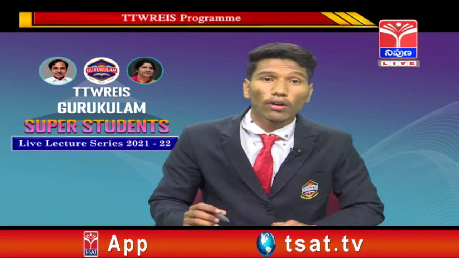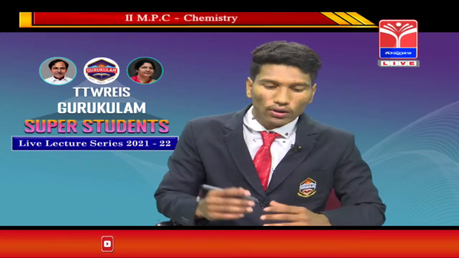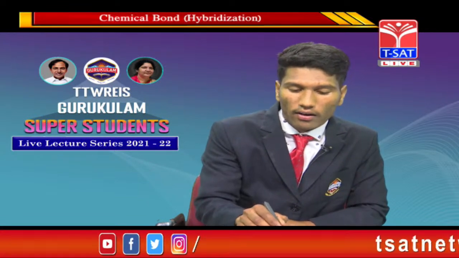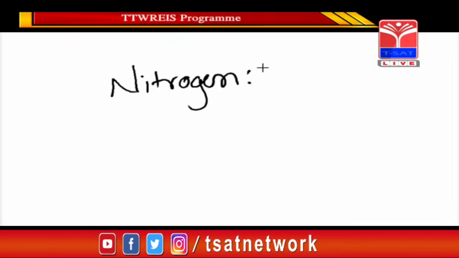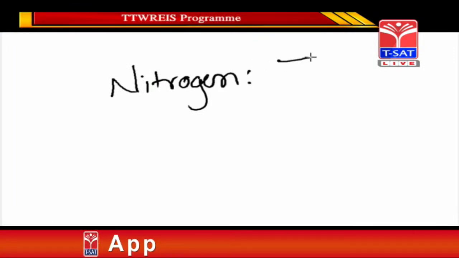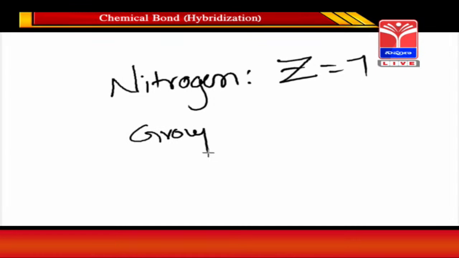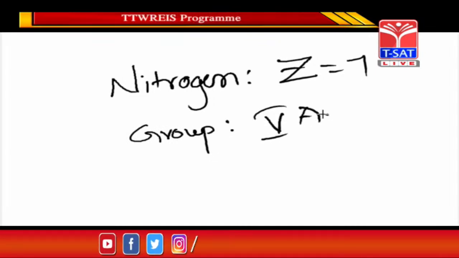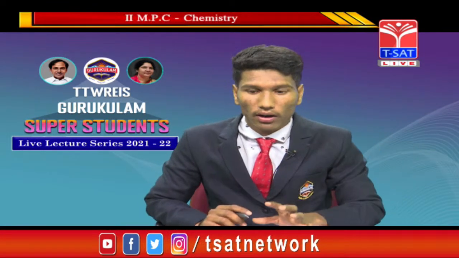It is very simple. We have to know the group names and add symbols. Nitrogen, where Z equals 7, belongs to the 5th A group. Each group, we have to give a symbol like this.